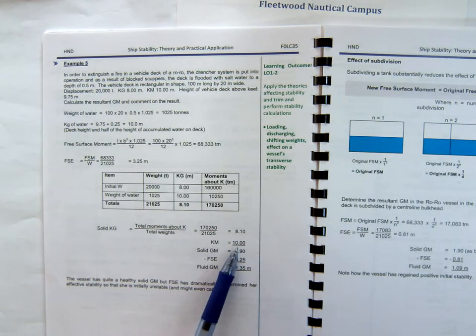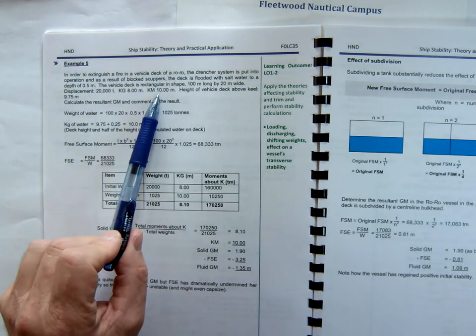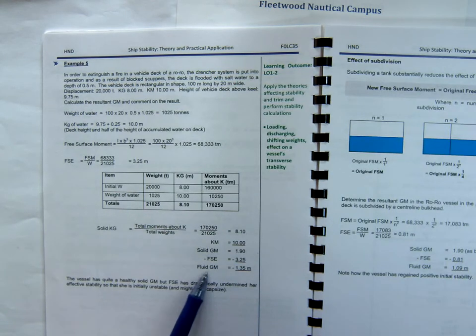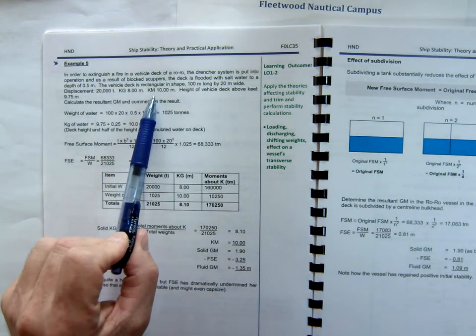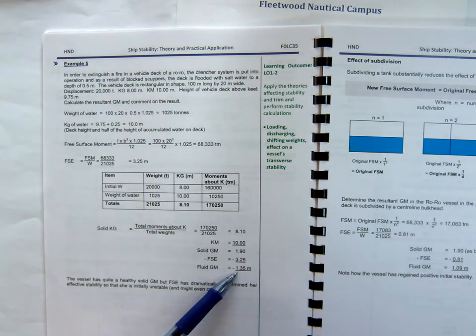Our KM, we're going to just assume it's constant. In later problems you'll need to look in the hydrostatic particulars. We're assuming it's constant. Gives us a solid GM of 1.9. Free surface effect reduces our value, therefore we've got a fluid GM of minus 1.35. So we can see that initially we had a reasonable GM of 2 metres, but as a result of the free surface we've now got minus 1.35 as our fluid GM, and that's how seriously it can affect the vessel.